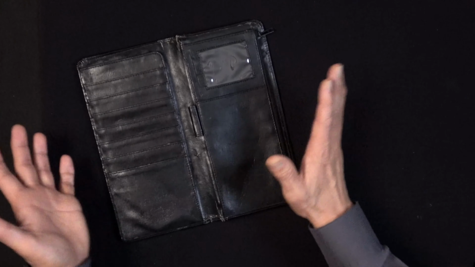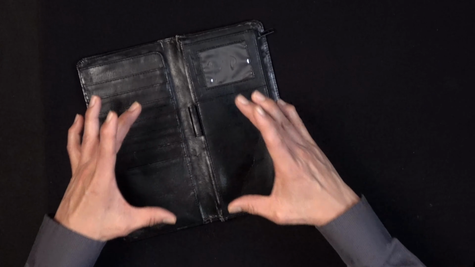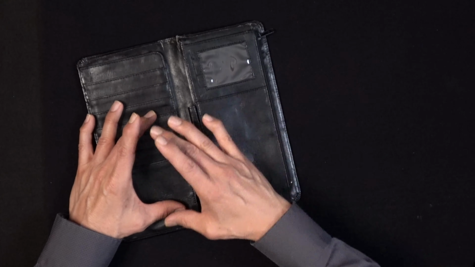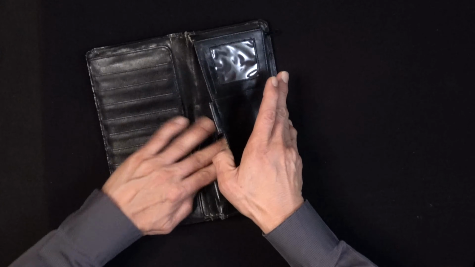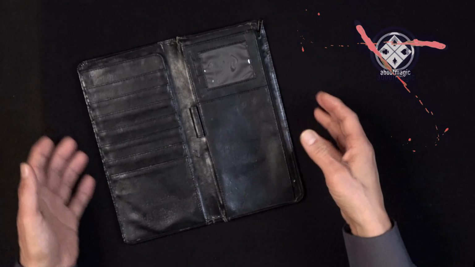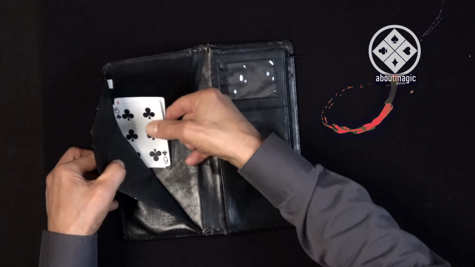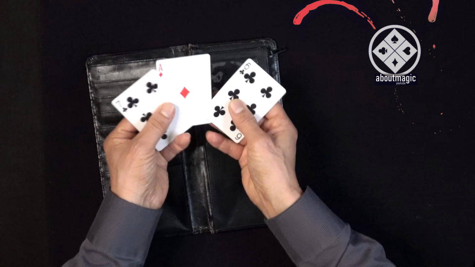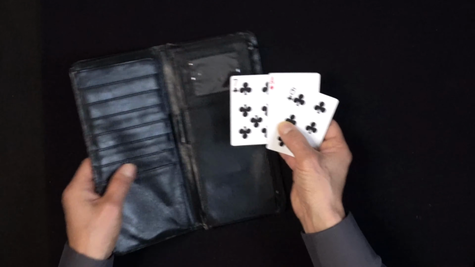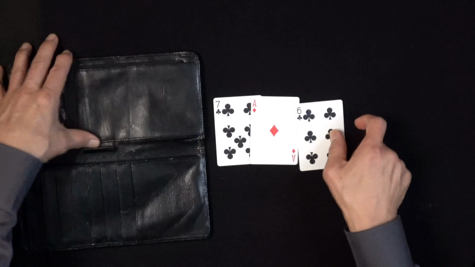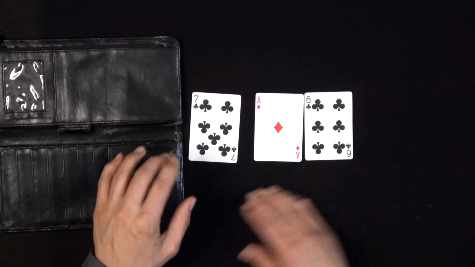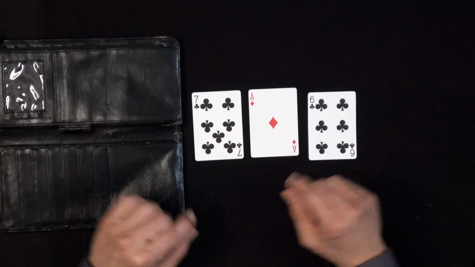So I'm going to show how to do this with playing cards. Again, all you need is a small wallet that has pockets in it, different compartments, and if you have those, you can do the exact same thing. So you bring out your wallet, and then here, I'm doing this with playing cards. You show you have 3 playing cards. Leave the wallet out, and then you ask the spectator to choose one of the cards.